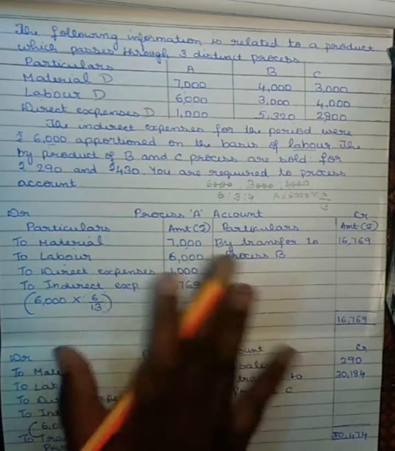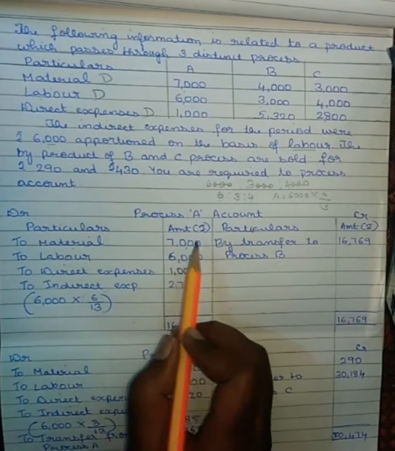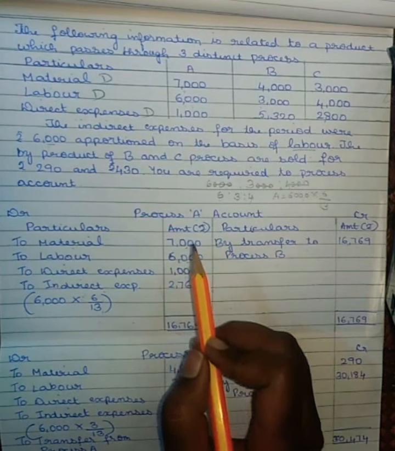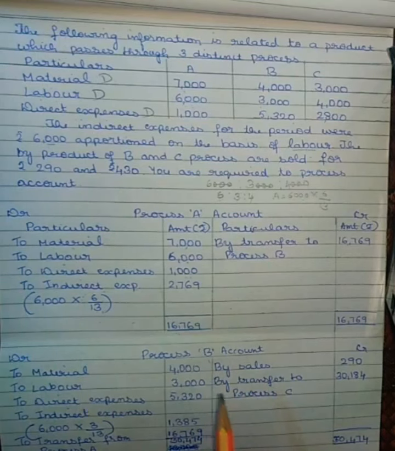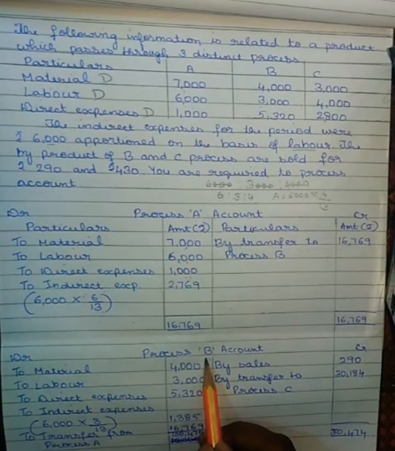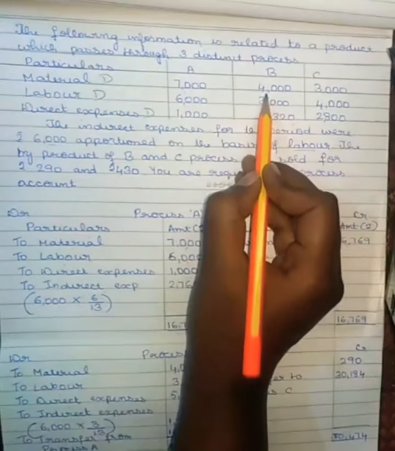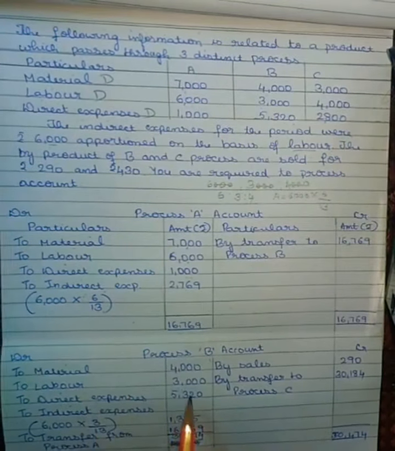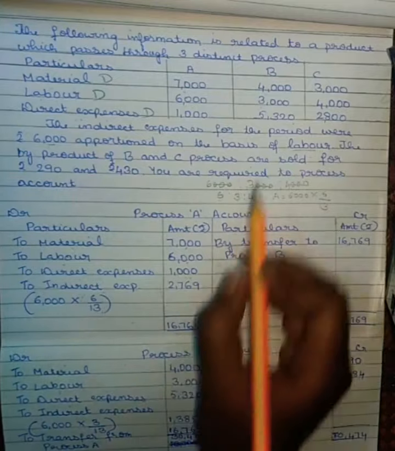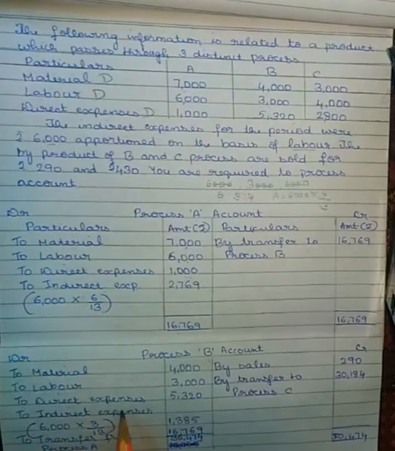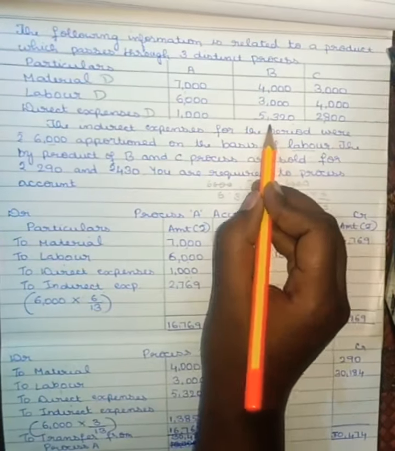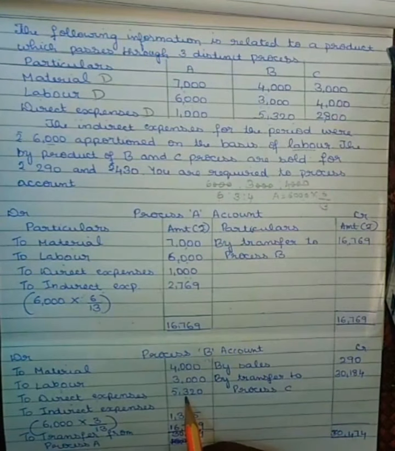Similarly, in the same format, you need to prepare for process B and process C. Now let's move on and prepare process B account. So process B account, the same thing: to material it is 4,000, to labor it is 3,000, to direct expenses 5,320. That 5,320 is what I have taken here.